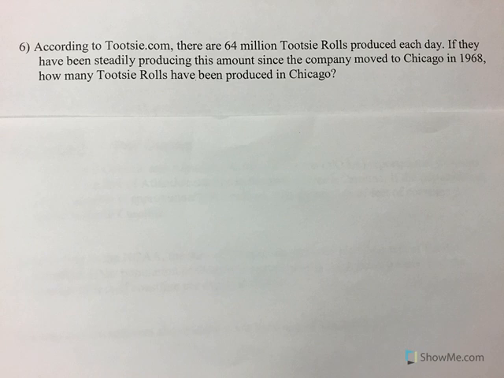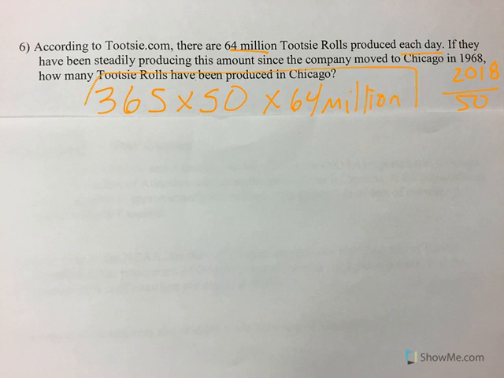According to Tootsie.com, there are 64 million Tootsie Rolls produced each day. If they have been steadily producing this amount since the company moved to Chicago in 1968, approximately how many Tootsie Rolls have been produced in Chicago? Okay, so think about this. So each day. There are 365 days in a year. We are now in 2018, which means we're talking 50 years. So if I take 365 times 50, that's how many days they've been producing Tootsie Rolls, and I need to multiply that by 64 million. So this is the basic problem.